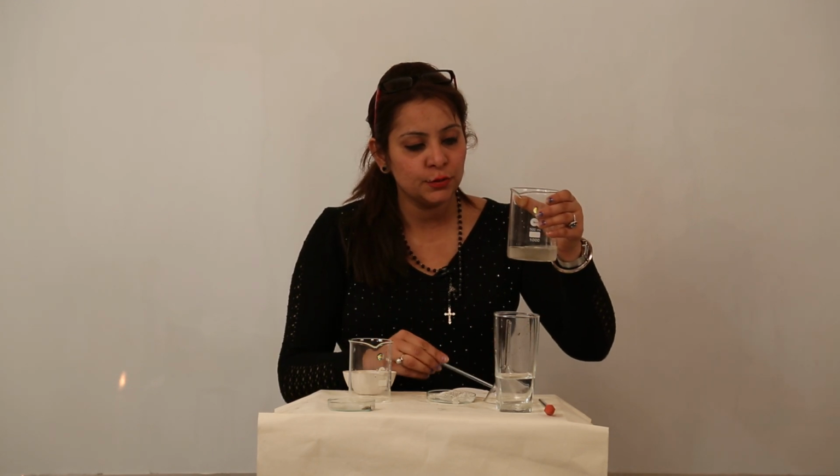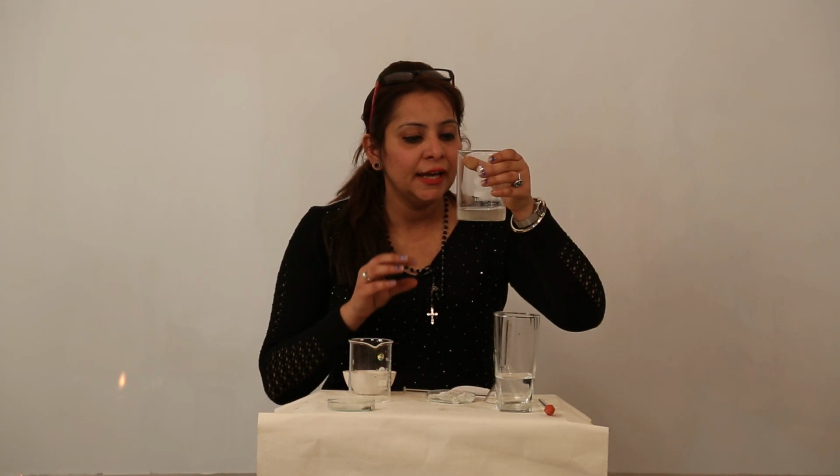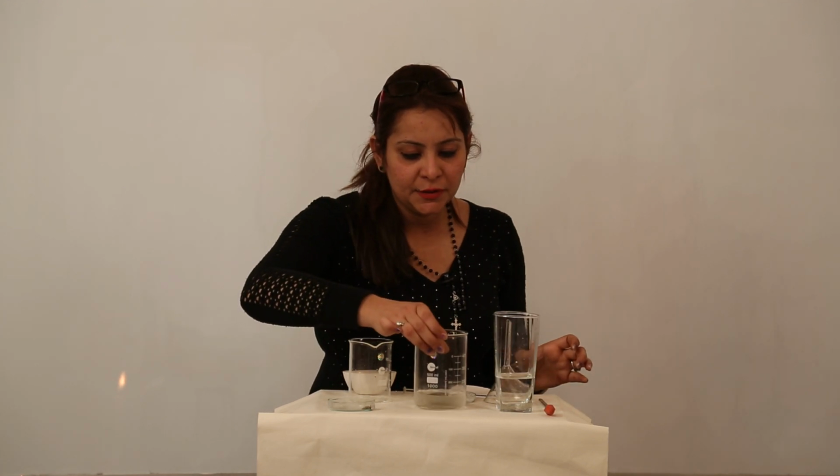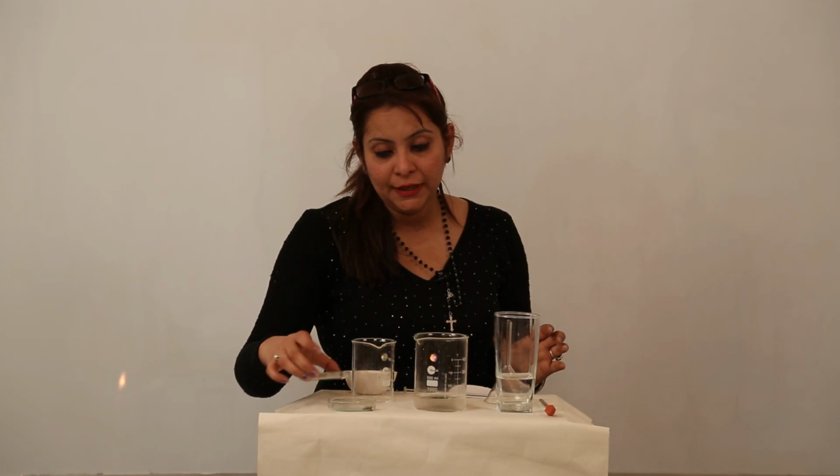I have tried to dissolve as much as I can, and I have seen that almost all the salt is dissolved in the water, but the sand hasn't, and a few particles look suspended in the water. So I have just kept it aside. Now, how can I separate one of the components from it? We know that salt is soluble and sand is not, so it settles at the bottom.